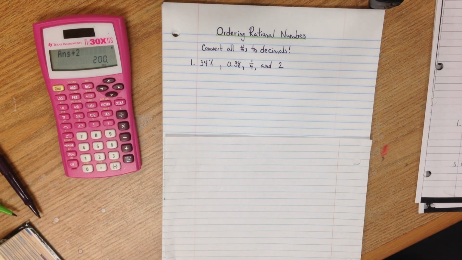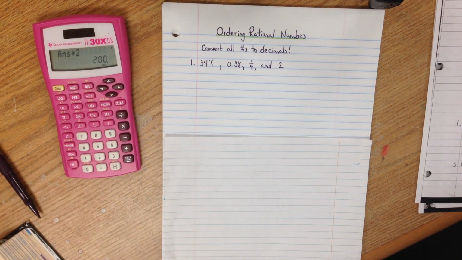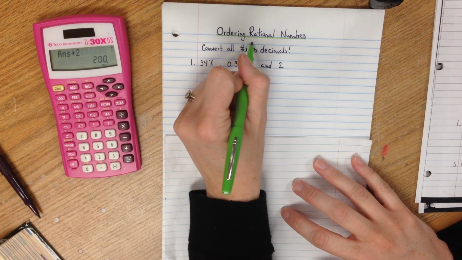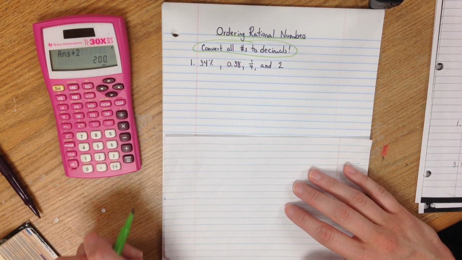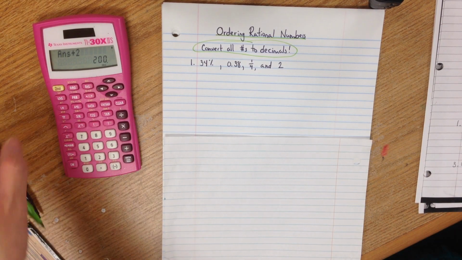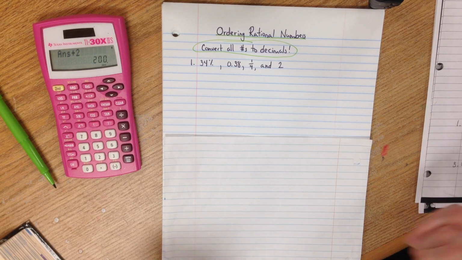To order rational numbers when we're talking about fractions, decimals, and percents, we're going to follow the same strategy we always follow when we have different forms of numbers. We are going to convert all those numbers to decimals because that makes it the easiest way, I think, to compare them. If you have another strategy, that's great, but this is mine and I think it works. So that's the one I'm going to teach you.